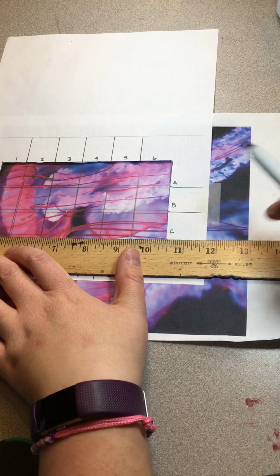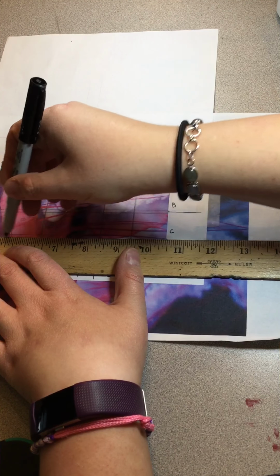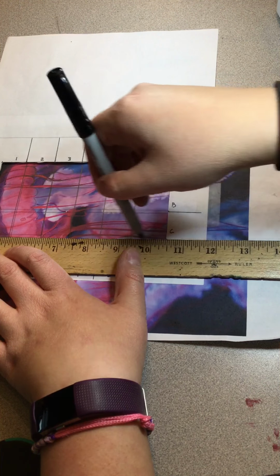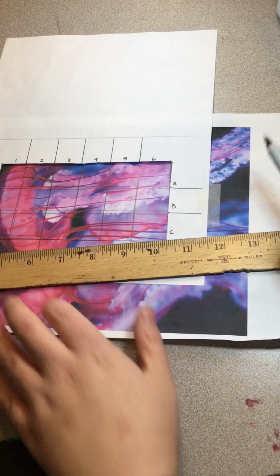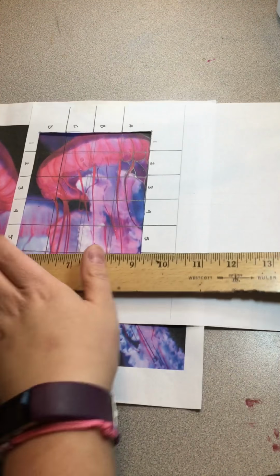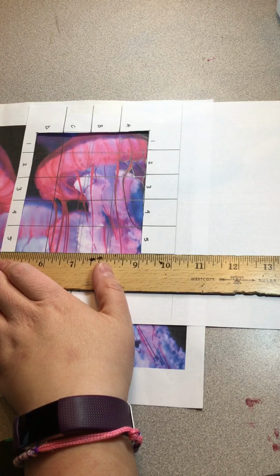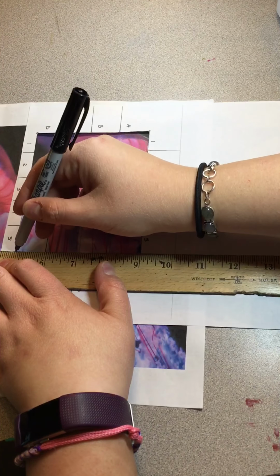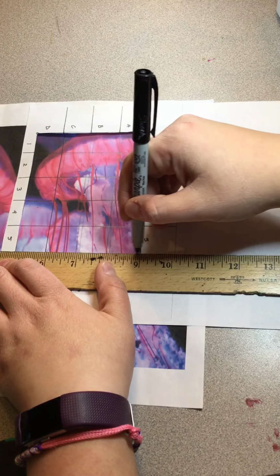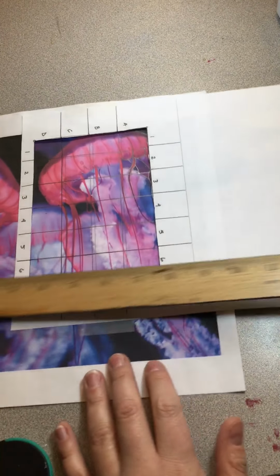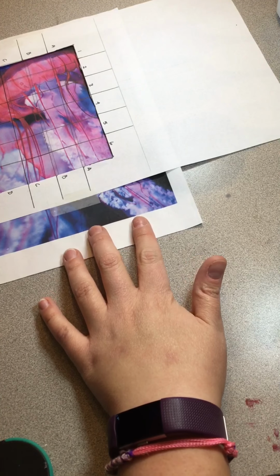Okay, so you just line your ruler up along those viewfinder lines that are already provided for you. All right, guys, so just like that. You guys see that?